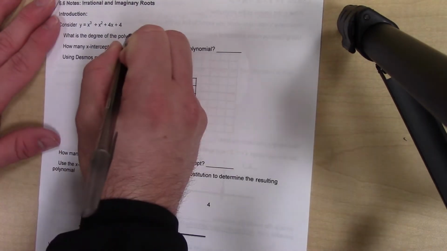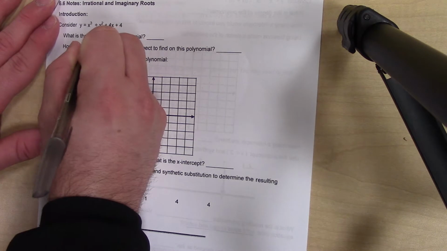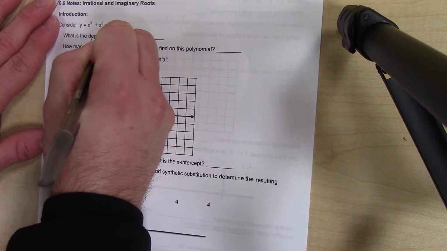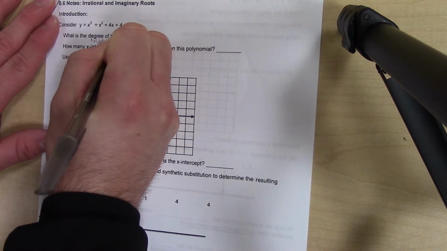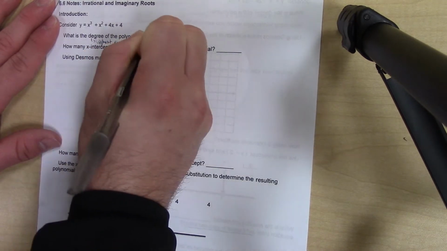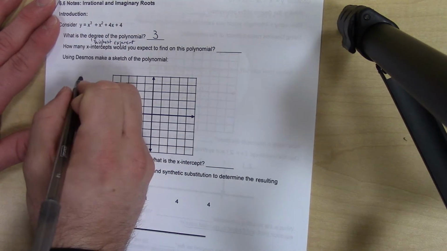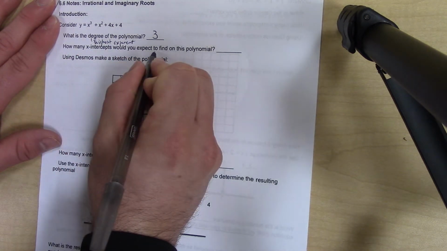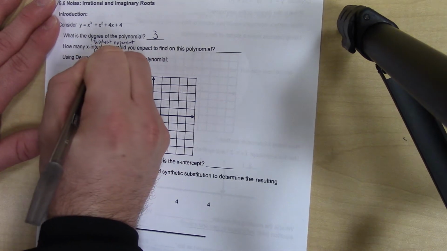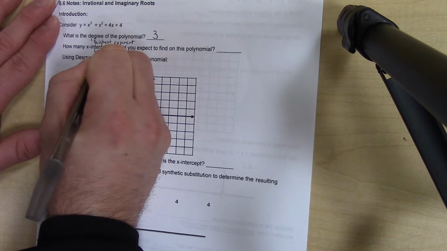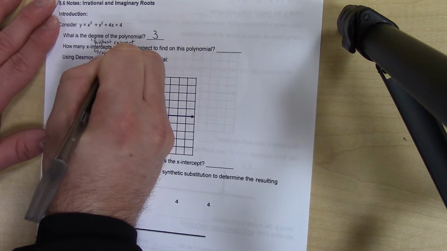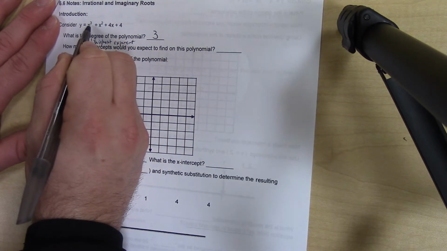The degree of the polynomial is always the highest exponent. So in this case, it's 3. Okay, the highest degree, cubic if you prefer. How many x-intercepts? The x-intercepts are always tied into the exponent. Whatever the exponent is, there should be that many, either evens or odds.